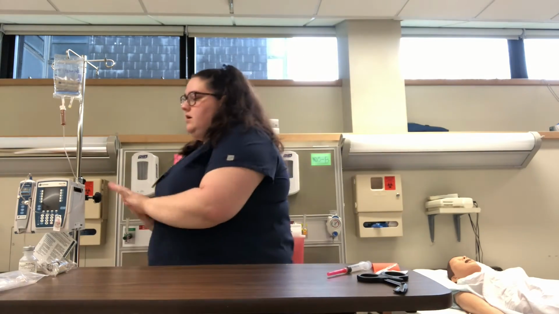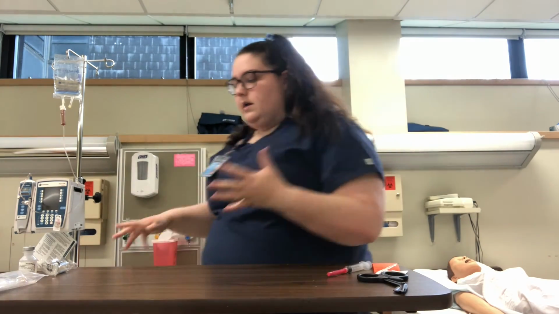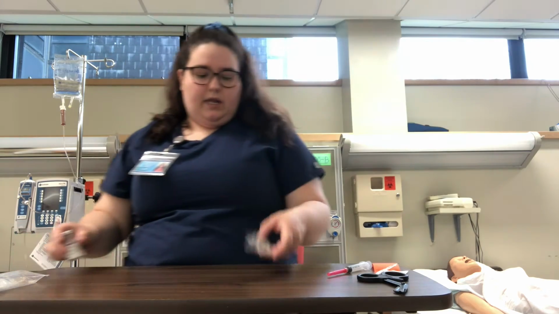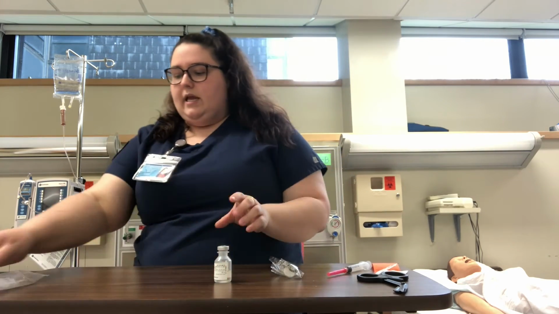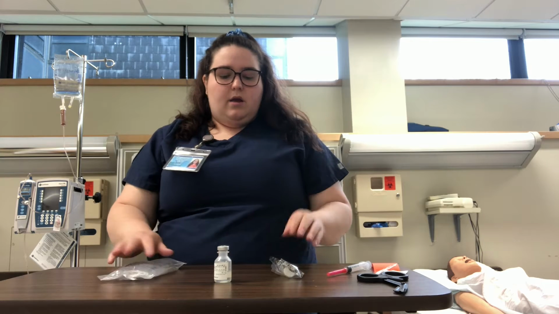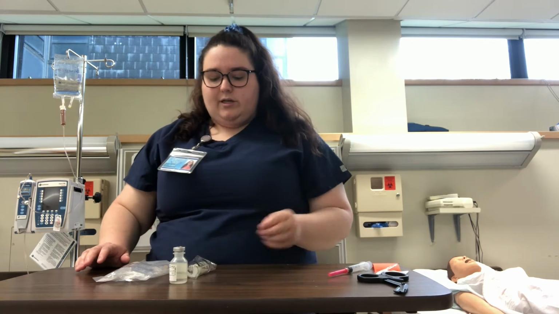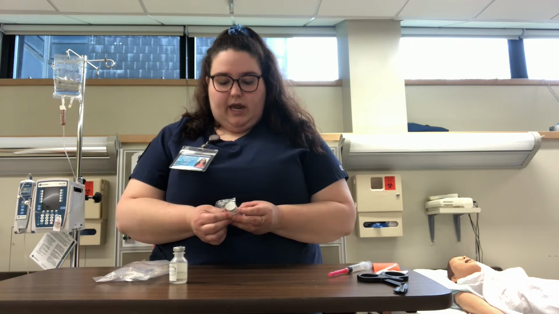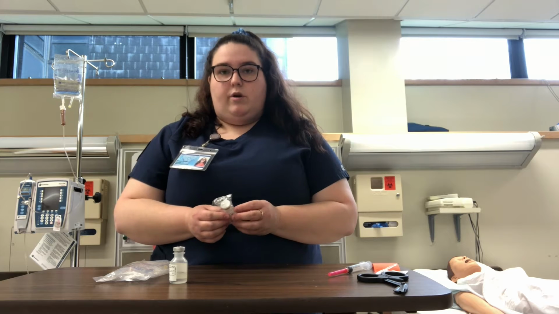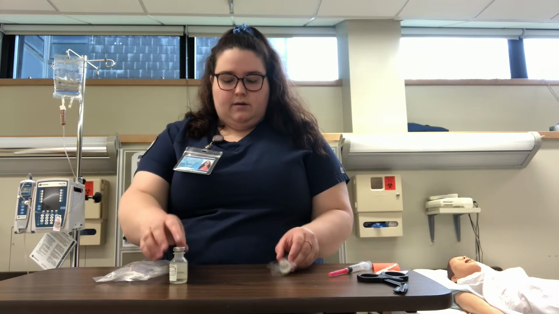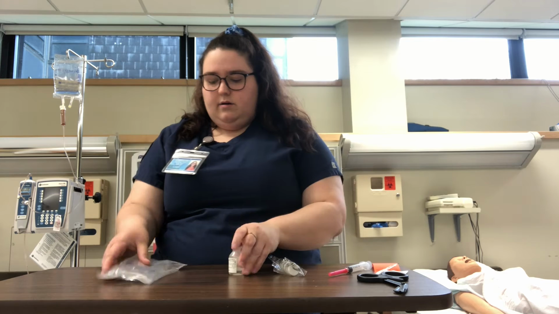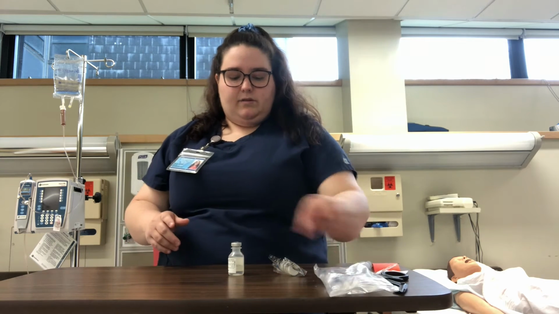Wash my hands, go to the med cart, take out the medications I need. I need the antibiotic, normal saline, and a bag of sodium chloride. I'm going to do my second check by comparing the dose and the medication to the MAR. I'm also going to check for expiration dates on everything. Okay, everything's good.